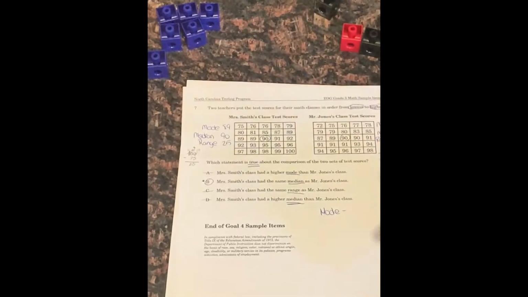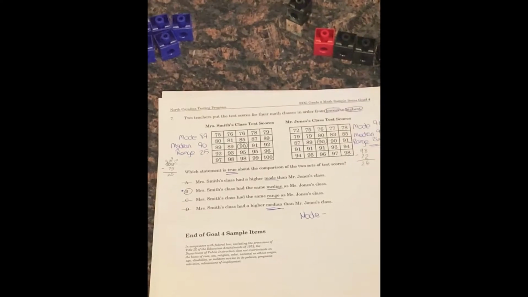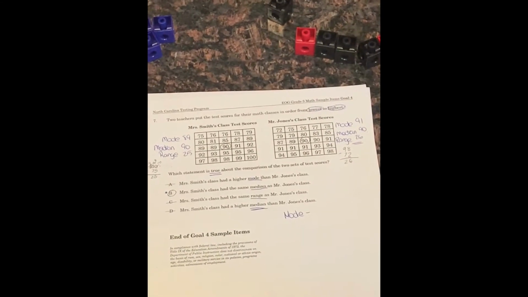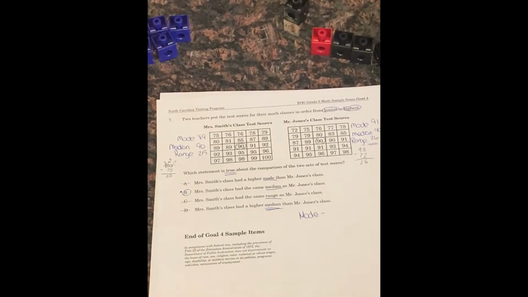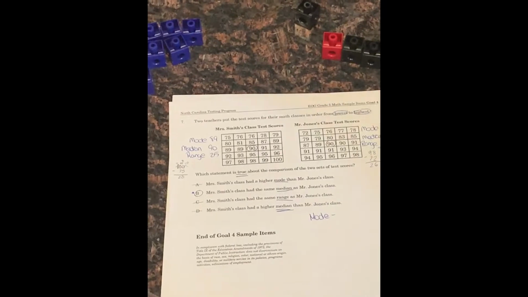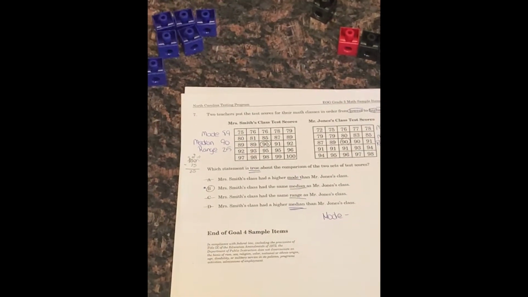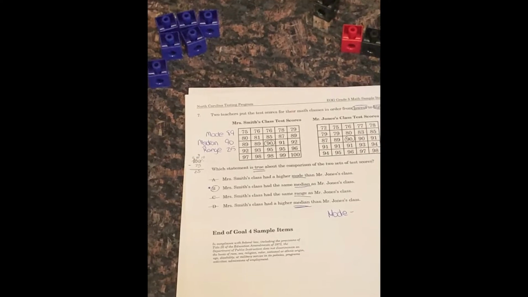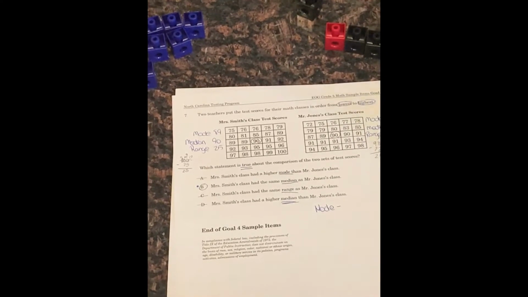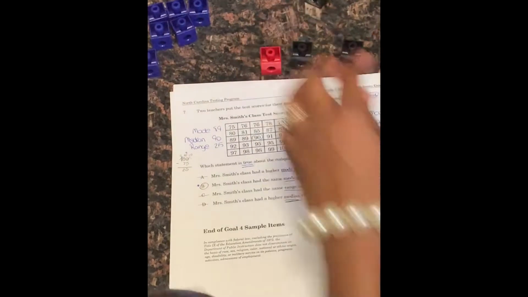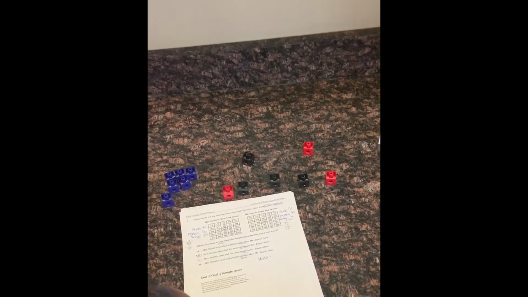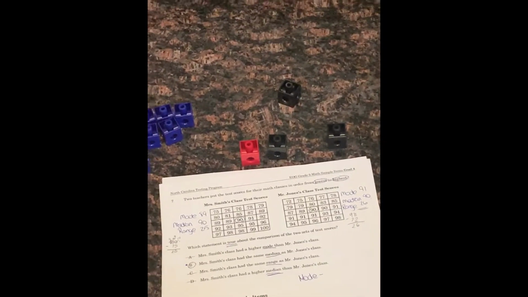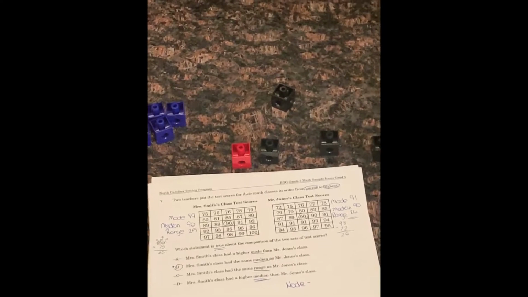Okay. So can you explain to me what we did here? How did we find the mode? The mode was what? The mode was the number that occurred the most. Perfect. So you understand mode. What did you do to find the median? The median is the middle number. So we kind of did it like this, right? And so he would be the median. Awesome. And explain to me how you find the range. The range is the difference between the smallest number and the biggest number.